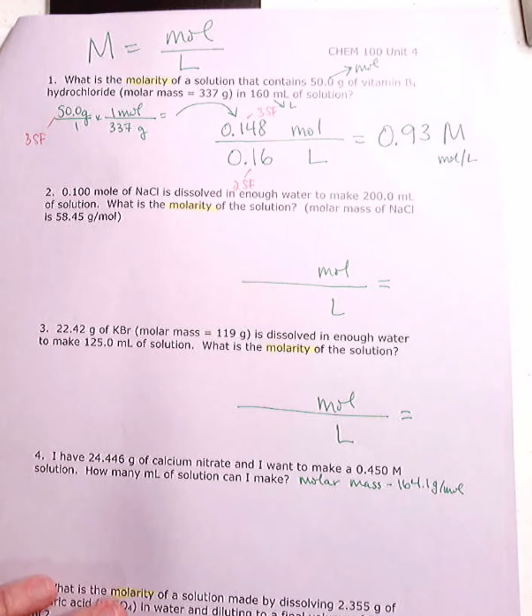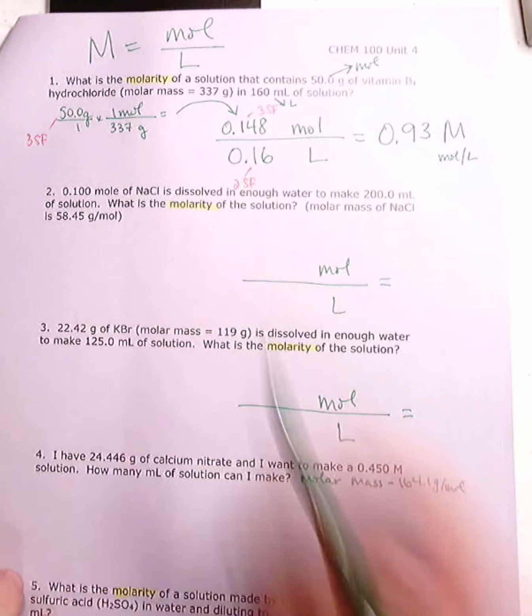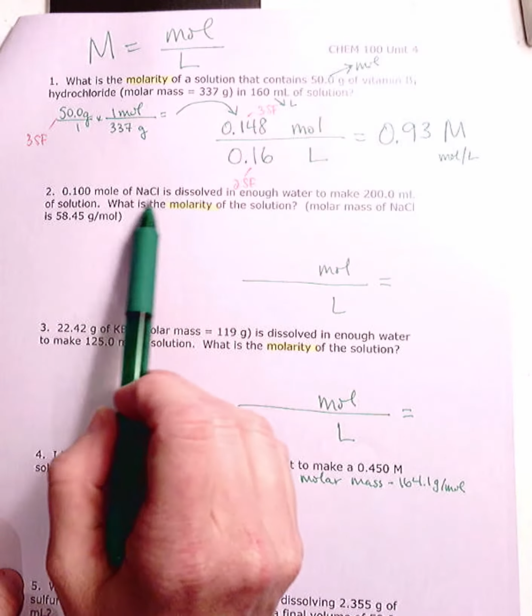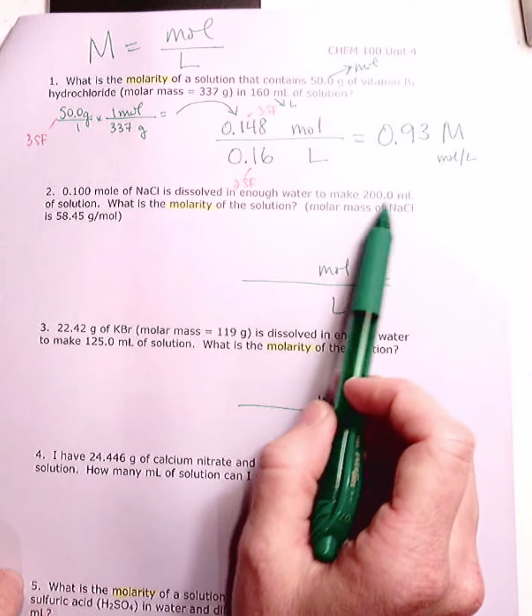Okay, so it is a lot easier when I point out stepwise what you need to do. You want to get to this point with all your problems. So when you work your homework problems that pertain to molarity, be sure that you can work through them like this. Okay, question 2. 0.1 moles of sodium chloride is dissolved in enough water to make 200 milliliters of solution.